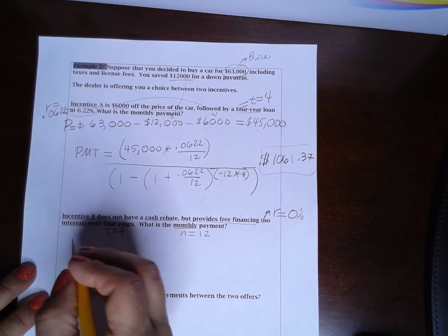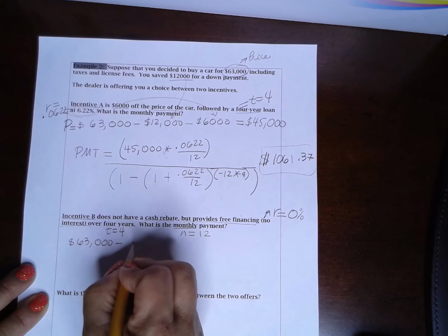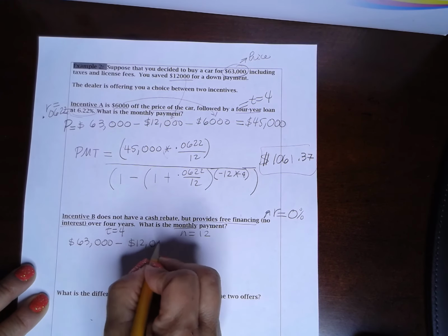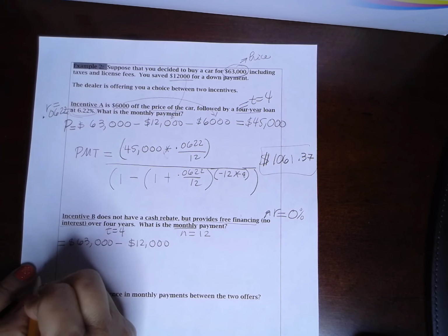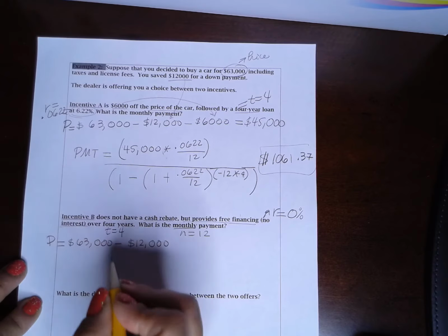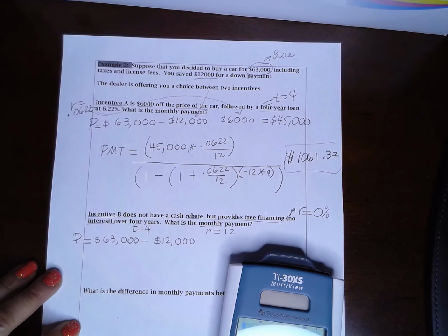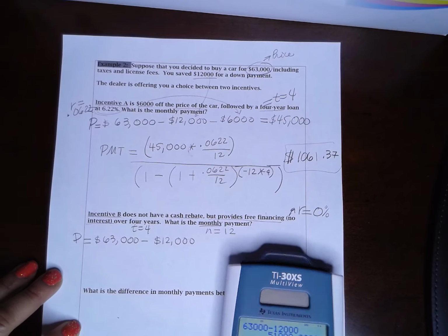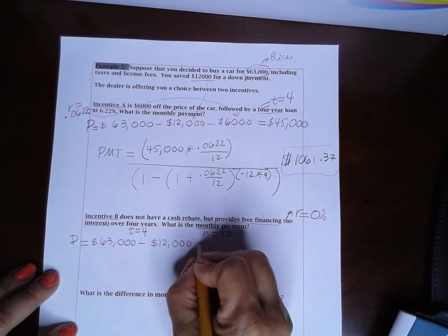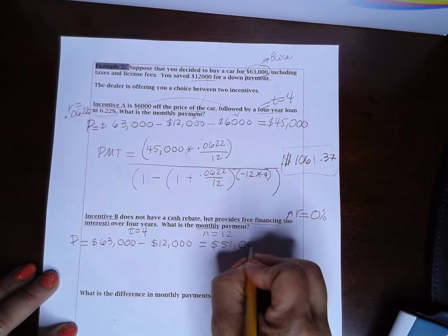So first we have to clarify. The car is still $63,000. You're still going to put down $12,000, but what you do not have is any rebates. It doesn't have any cash rebate. So your P here will be defined by the difference between the price and the down payment. So 63,000 minus 12,000 is equal to 51,000. So this is going to be a principal of $51,000.